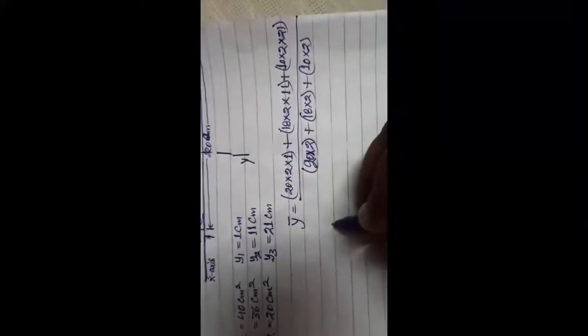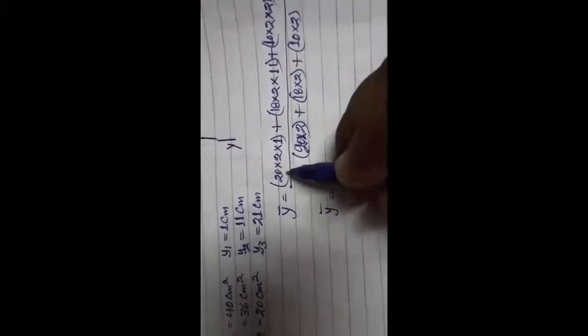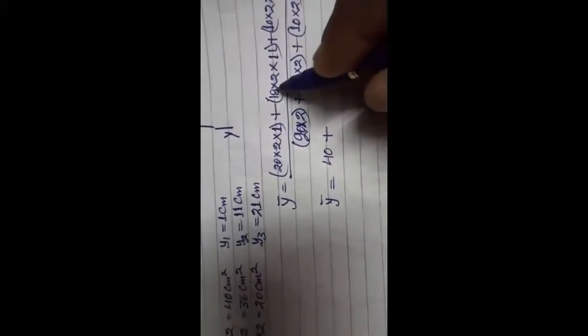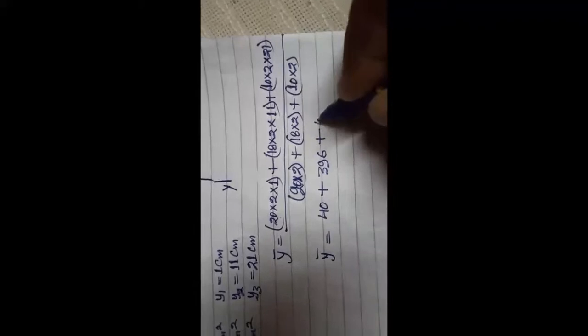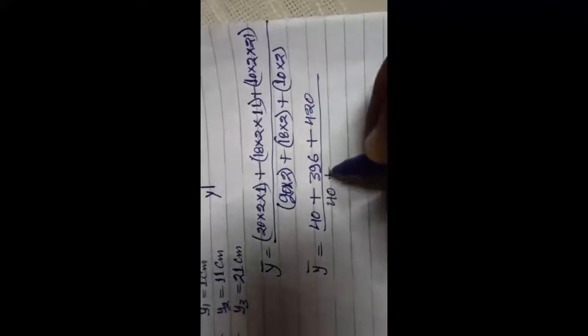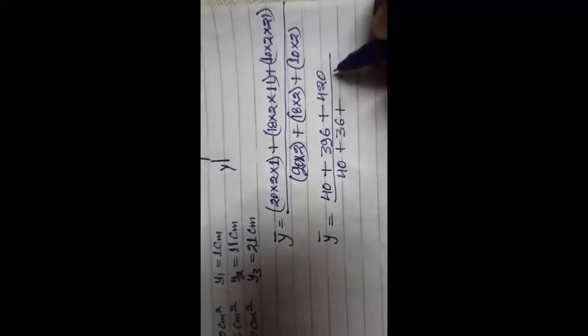On multiplying, y bar will be equal to 20 into 2 into 1, 40, plus 36 into 11, which is 396, plus 10 into 2, which is 20, into 21, so 420, divided by 40 plus 36 plus 20.